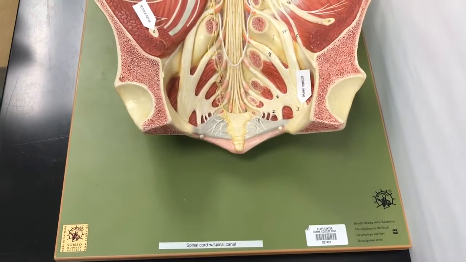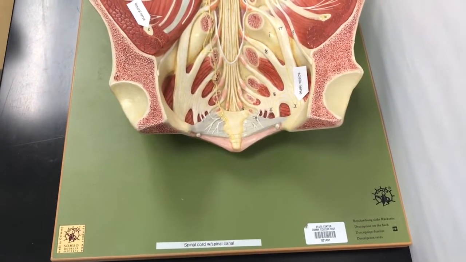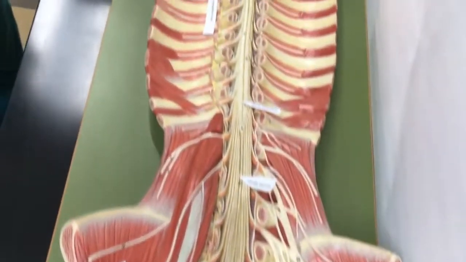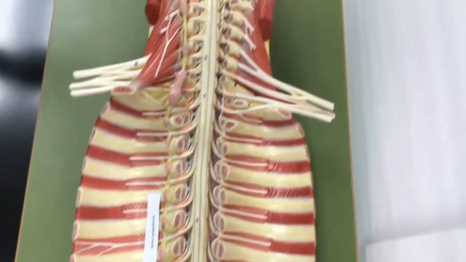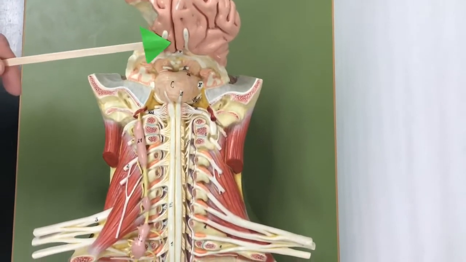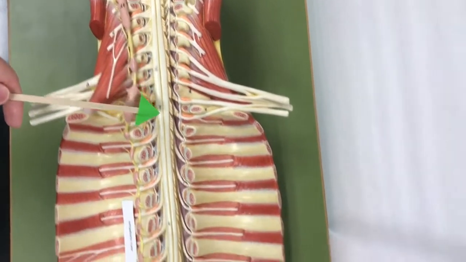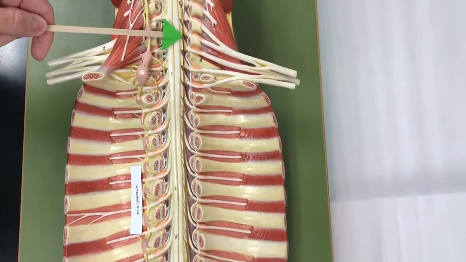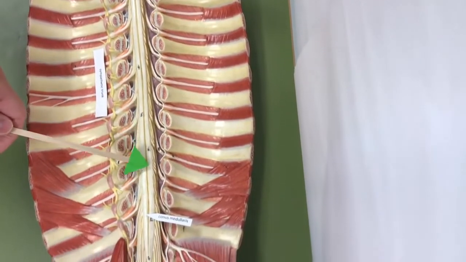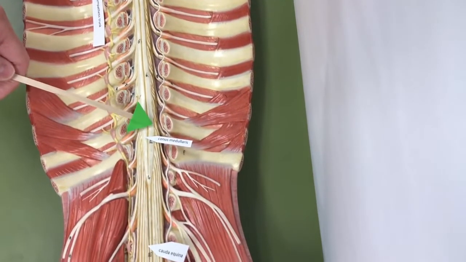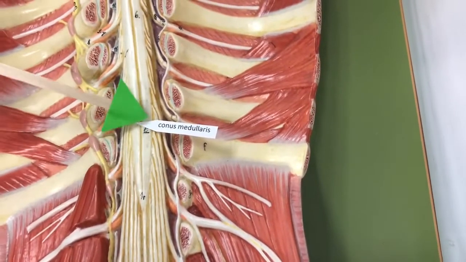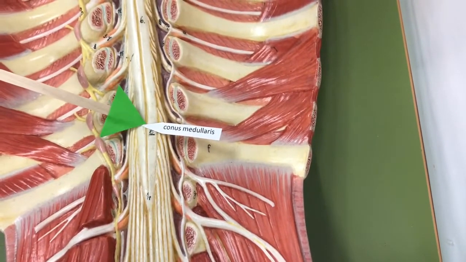This is a tour of the spinal cord and major nerves of the body. The spinal cord is a link between the brain and the rest of the body. We have cervical nerves, we have thoracic nerves, we have lumbar nerves. The spinal cord comes down and ends in the lumbar region at the conus medullaris.